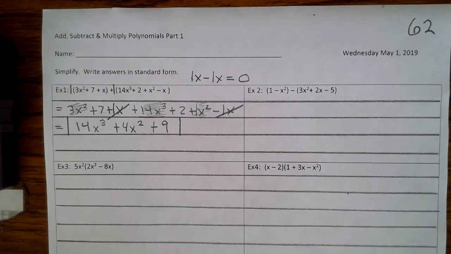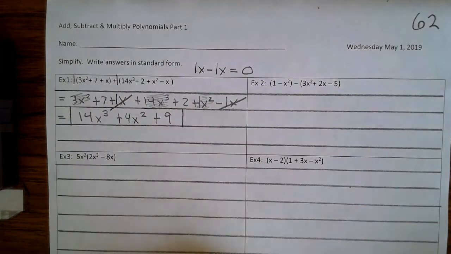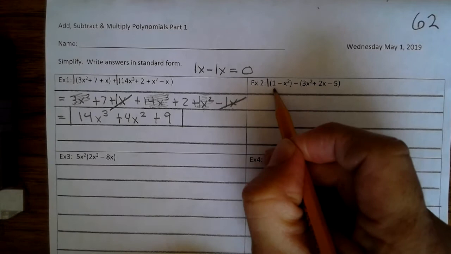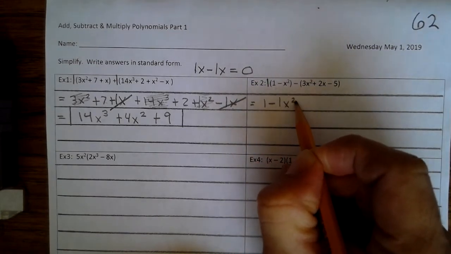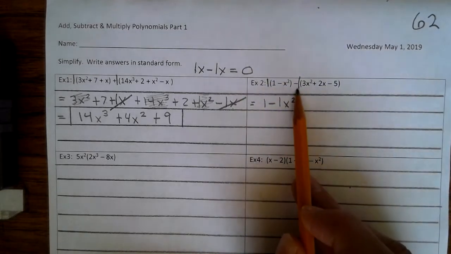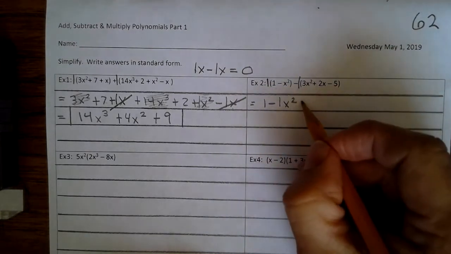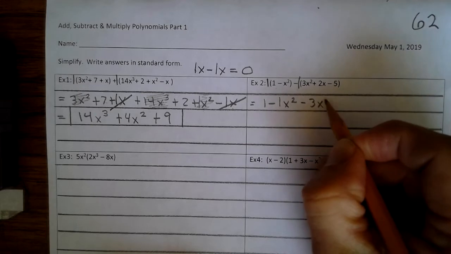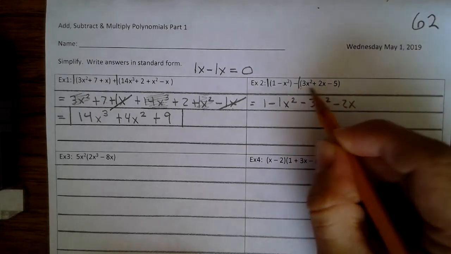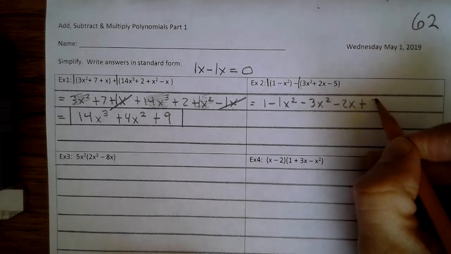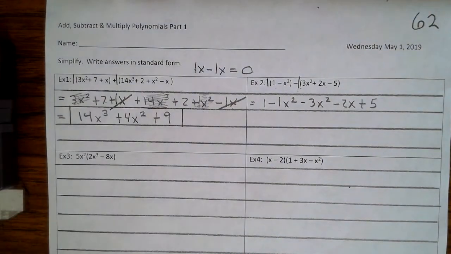All right, let's take a look at example 2. Now here, that's 1 multiplying by 1, so that's 1 minus 1x squared. But here we're multiplying by a negative 1. So negative 1 times 3x squared is negative 3x squared. Negative 1 times 2 is negative 2x. And negative 1 times negative 5 is a positive 5. Okay, now we combine like terms.